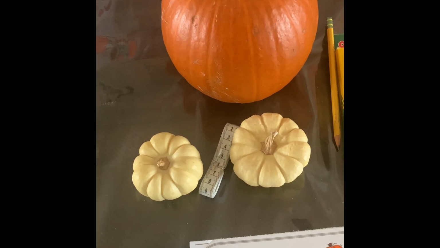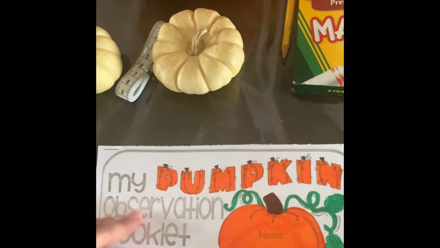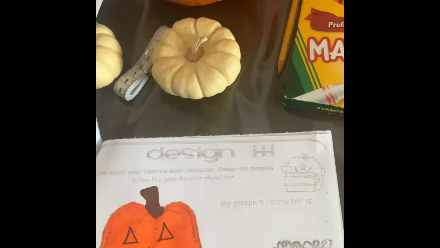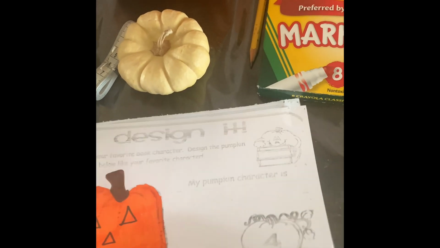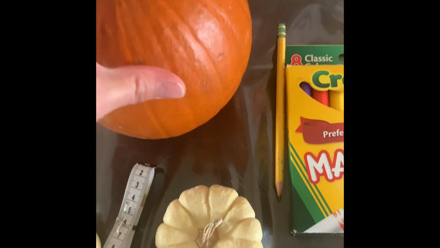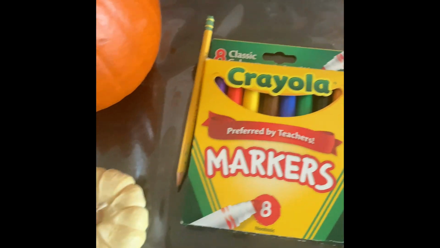My last activity is a pumpkin observation booklet, and the students are going to get a book that has several different activities of sink or float, measure it, describe it, design it, and then the last page is count them, and that's the seeds in their pumpkin. So we'll have different size pumpkins. They'll have a measuring tape, they'll have pencil and markers for this activity.